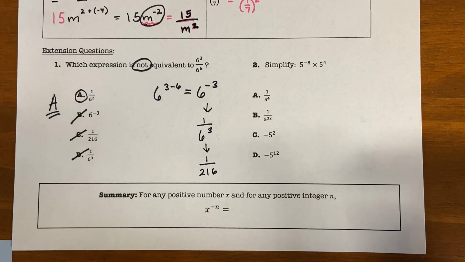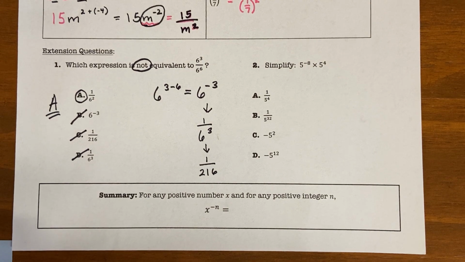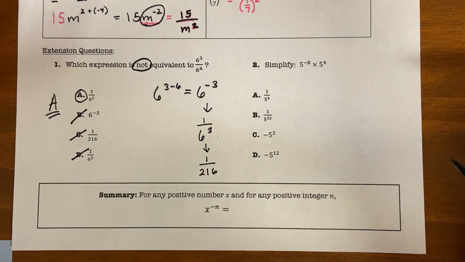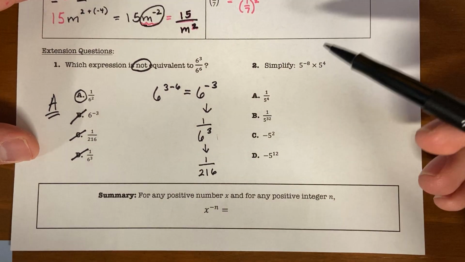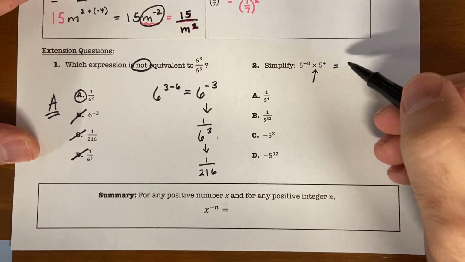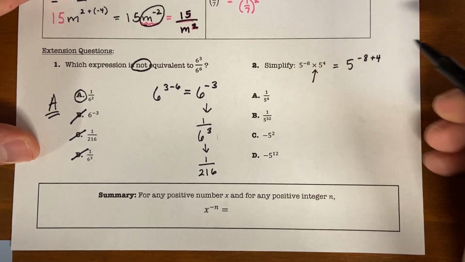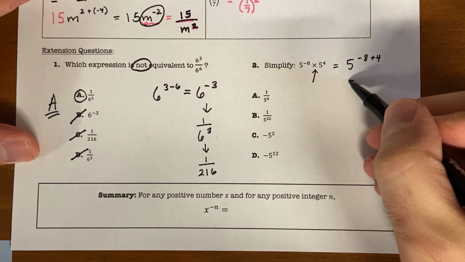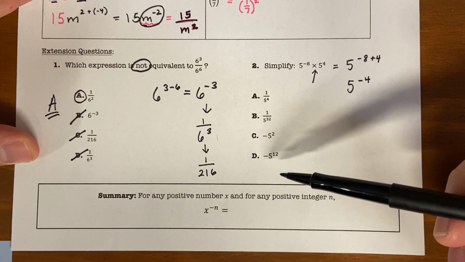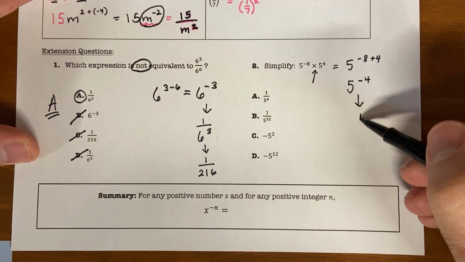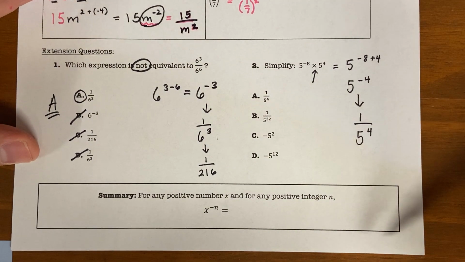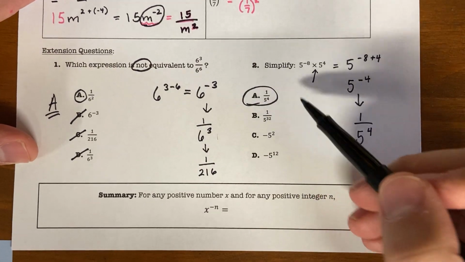Last question, 5 to the negative 8th power times 5 to the 4th power. Notice here I'm not finding the one that's not equivalent. I just want to simplify it. So since I have multiplication here, I'm using the product rule, meaning I'm going to add the negative 8 and the positive 4. Negative 8 plus 4 is negative 4. I don't see that as my answer choice, so I'm going to rewrite it with a positive exponent, 1 over 5 to the 4th power. 1 over 5 to the 4th power is choice A as well.